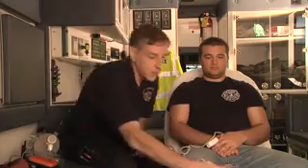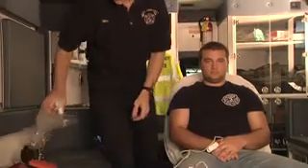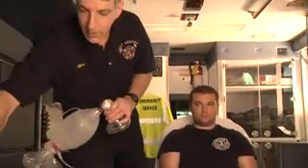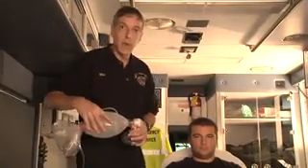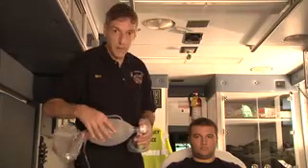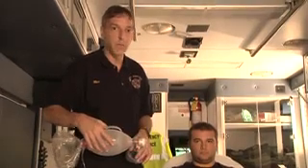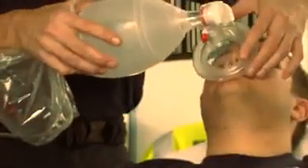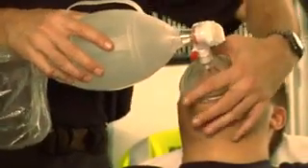So to ventilate a patient who's spontaneously breathing, we're going to take a bag valve mask connected to an oxygen source. And initially, if you don't have an oxygen source readily available, it's fine to begin ventilation with room air. And we're going to place the mask in the cleft of the patient's chin, lay the rest of the mask over the top of their face.